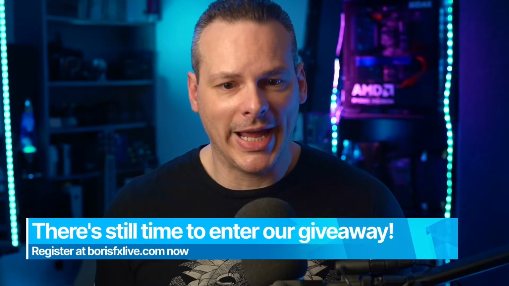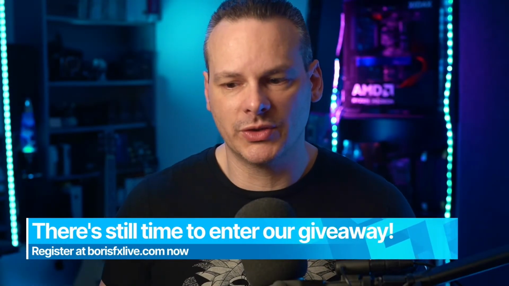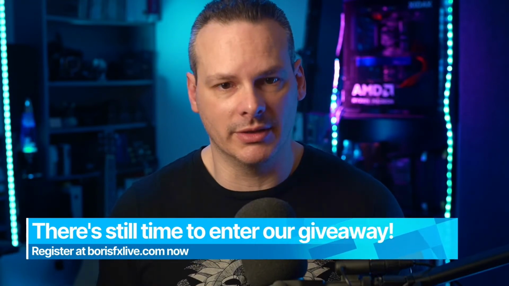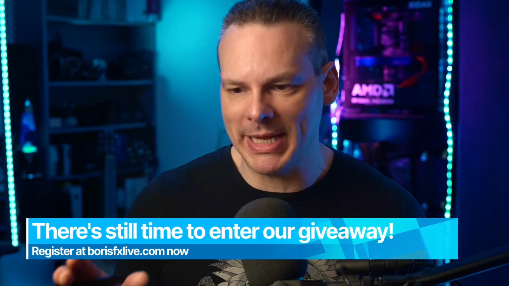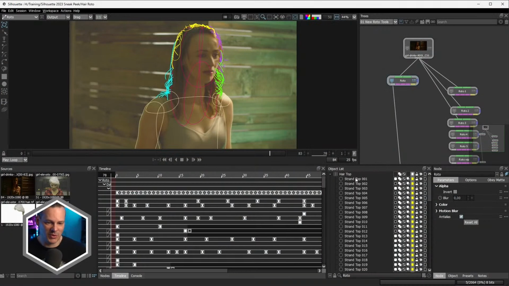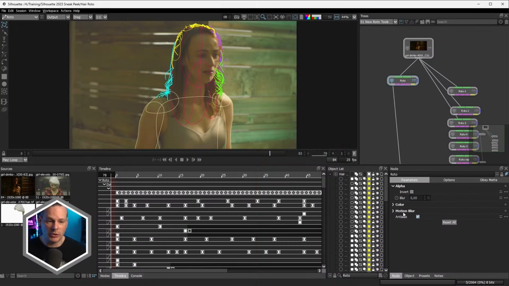The other thing I want to have a look at here is how we can start to combine expressions and actions, and it's really going to be quite important with something like this, where we have multiple roto nodes and quite a lot of layers, and I want to be able to think about controlling motion blur between these.